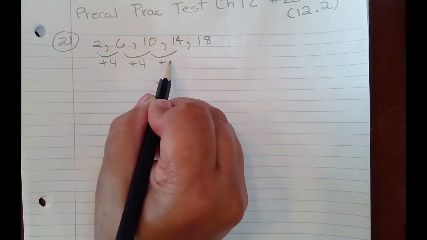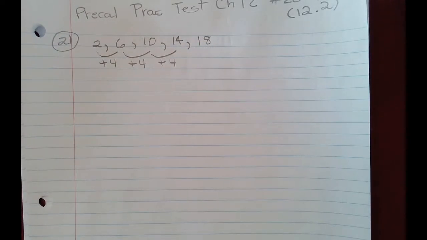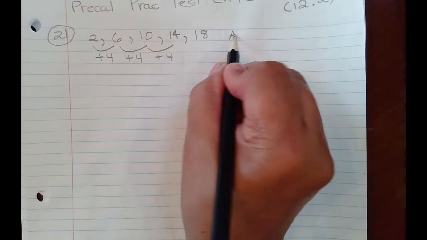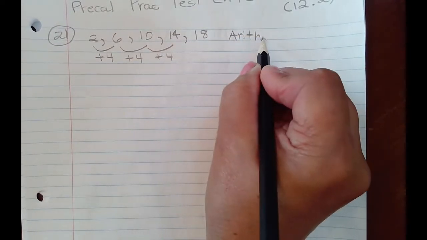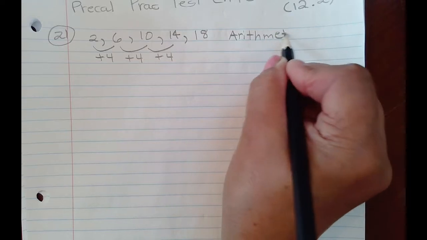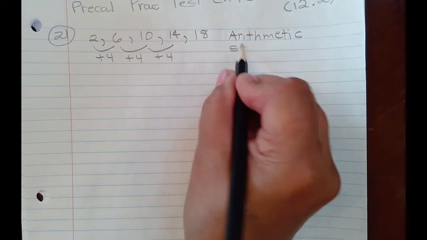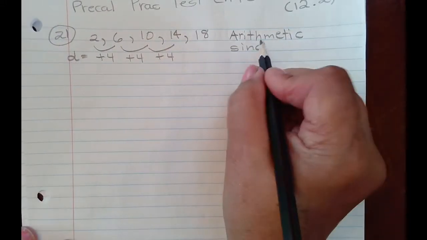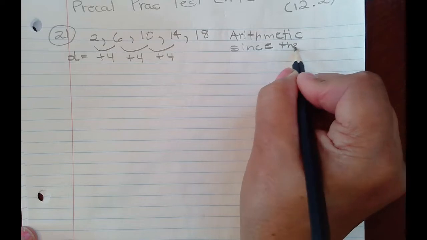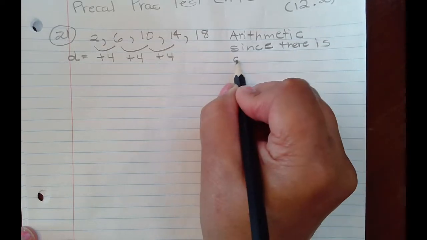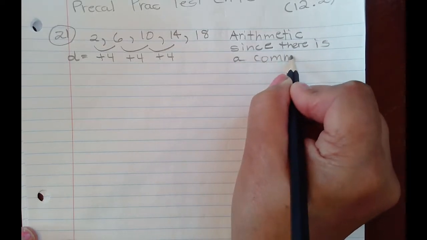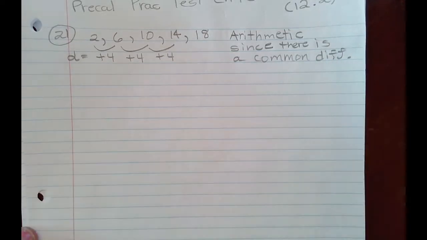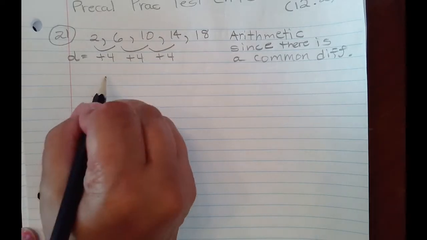Check at least 3 of them, and you can be sure that it's either one type of sequence or another. This is arithmetic, since there's a common difference. This is your d value right here, and so you can see it's the same one each time. So the answer here was A.